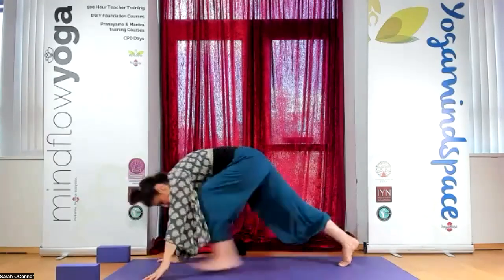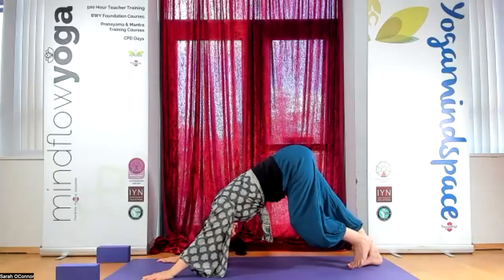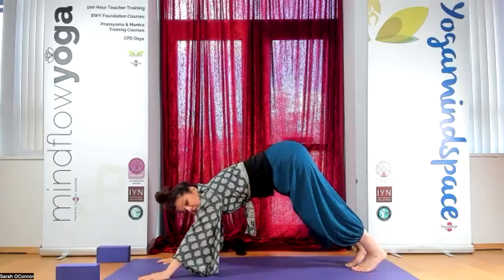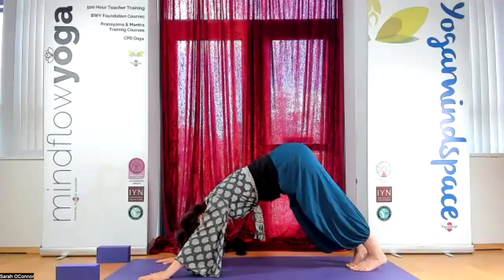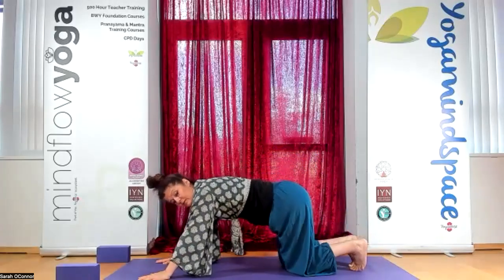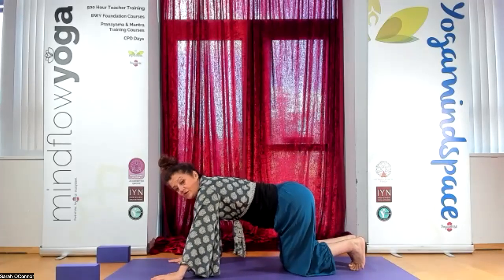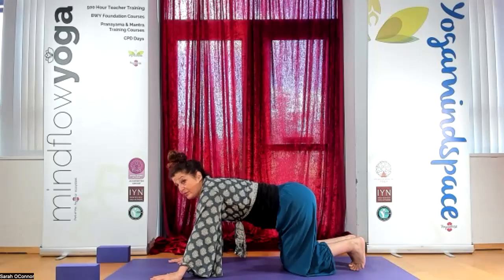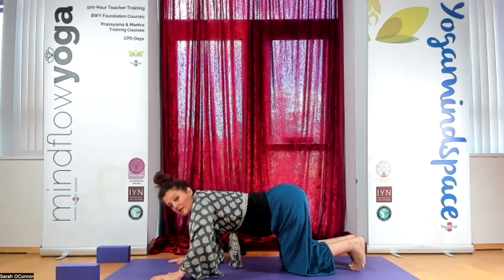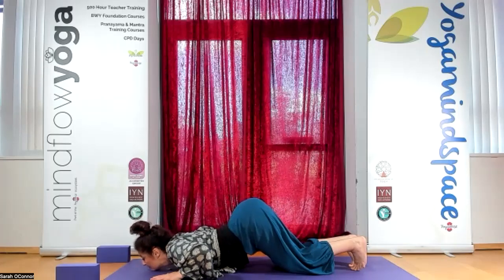Good. Let's release into down dog. Heel out. Lovely. Now we're going to drop the knees. Keep the toes tucked. Bring the hands a little bit closer in. So we're just slowing down the sweep through because it doesn't suit everybody's body. Squeeze the elbows, lower the chest. Chin to the floor. Just be aware of the arches in the spine.